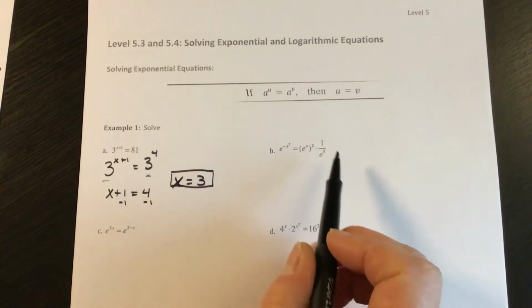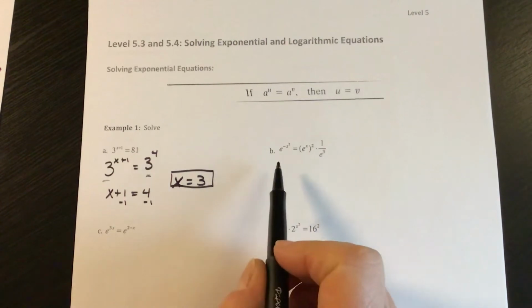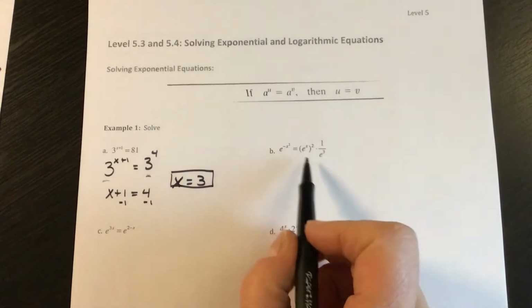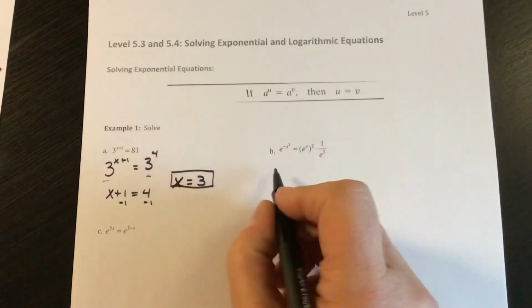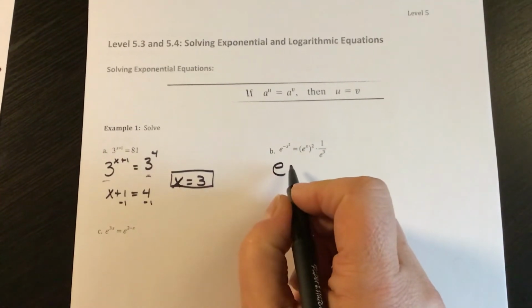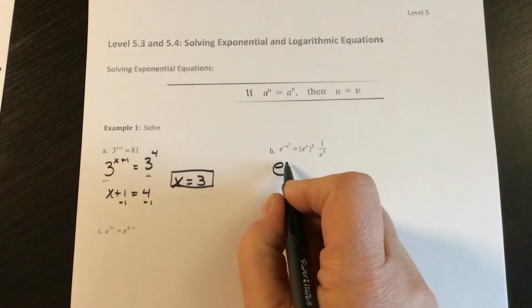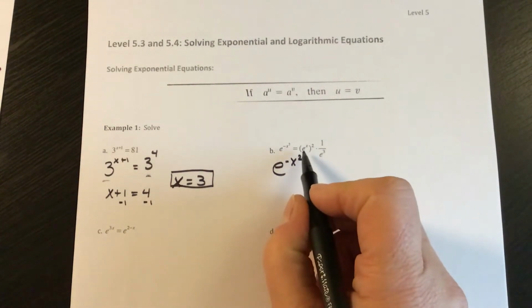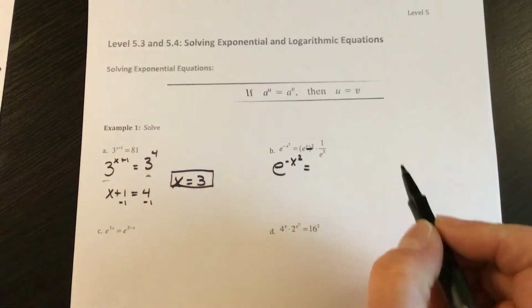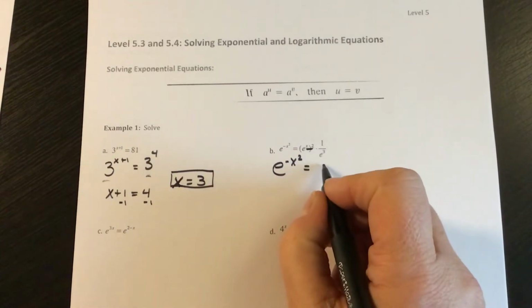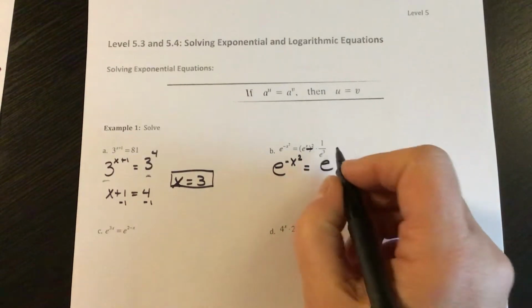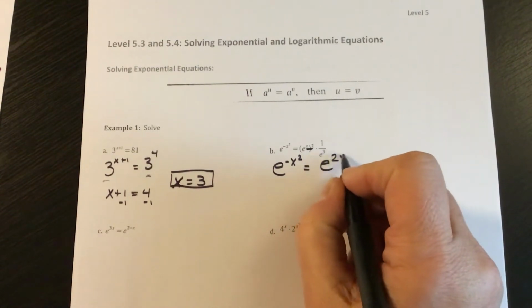In example B, we have a lot happening with e. So let's clean this side up a little bit. On the left side, we have e to the negative x squared exponent, and then e to the x, and that quantity squared is e to the x. We're multiplying exponents, so e to the 2x.